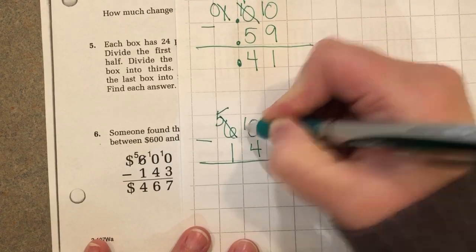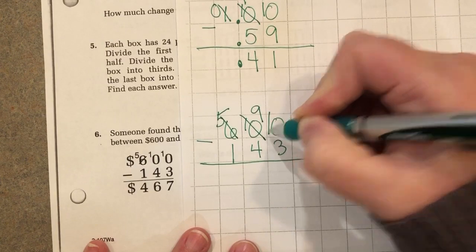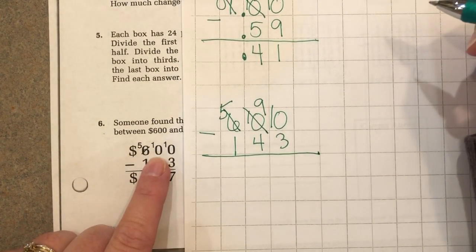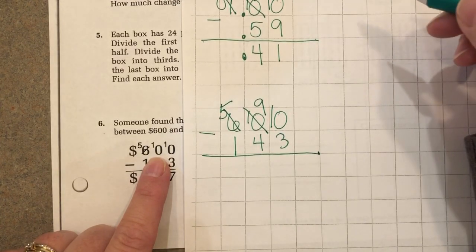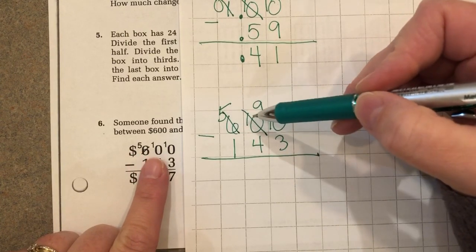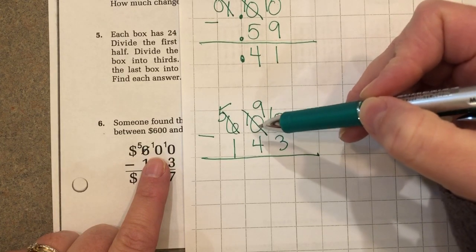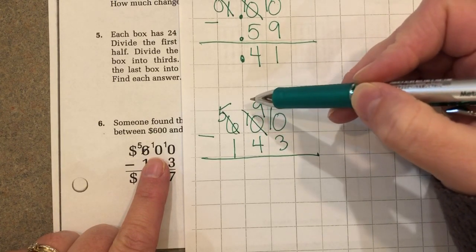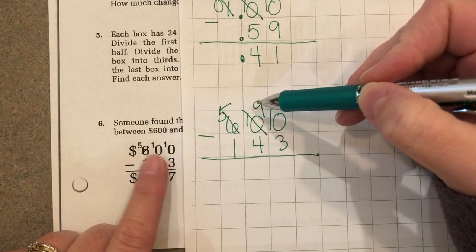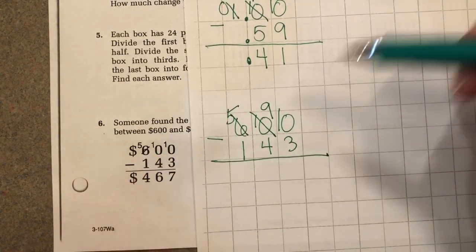Borrow 1, give to the neighbor. Borrow 1, give to the neighbor. Okay, I see the first problem. See if you can find it. We borrowed 1, made this a 5, and gave it to the neighbor. But then we borrowed 1 and made this a 9 and gave it to the neighbor. They didn't do that. Okay, so let's keep going.